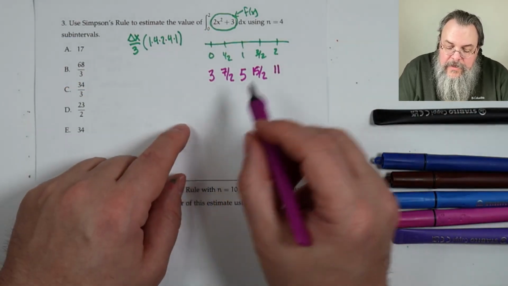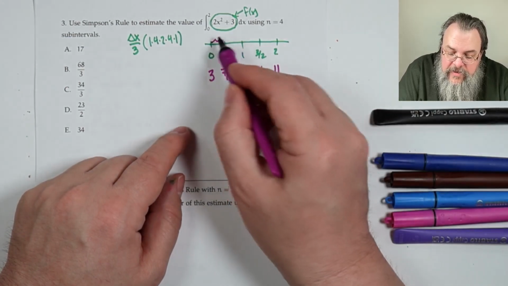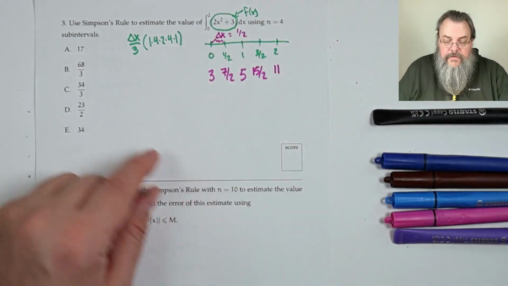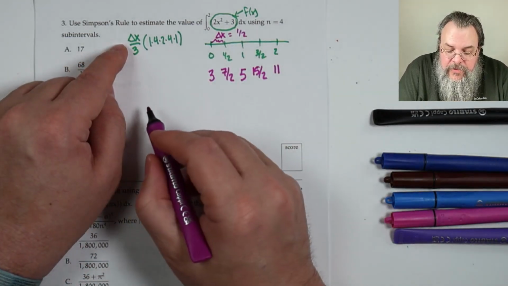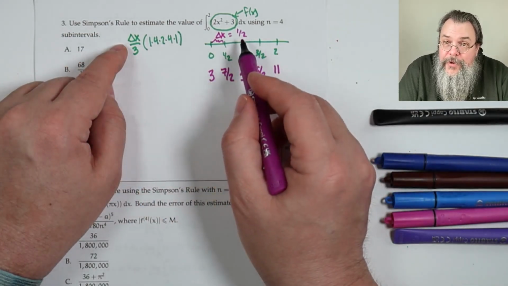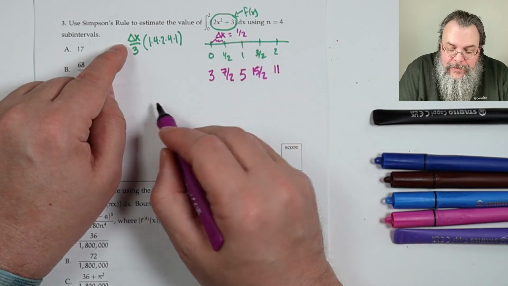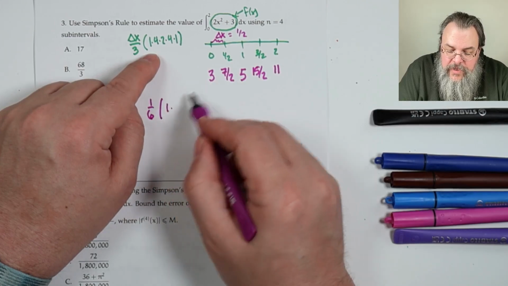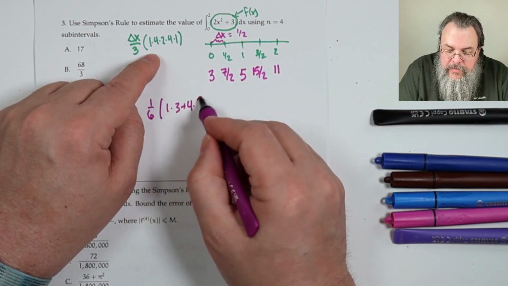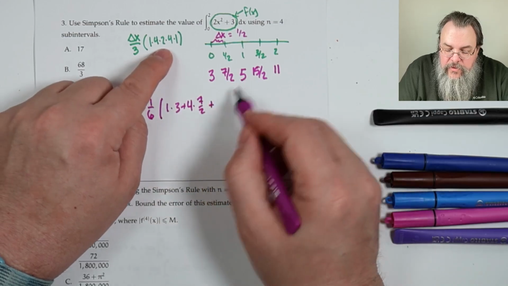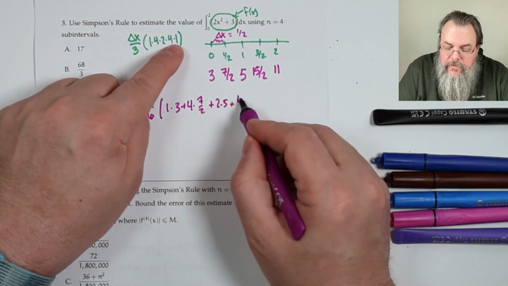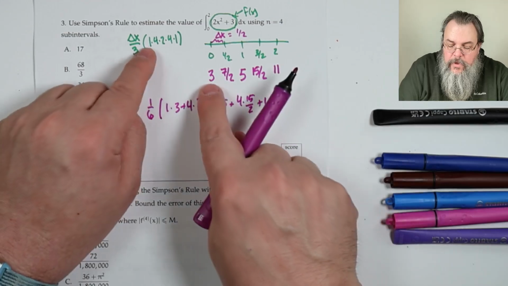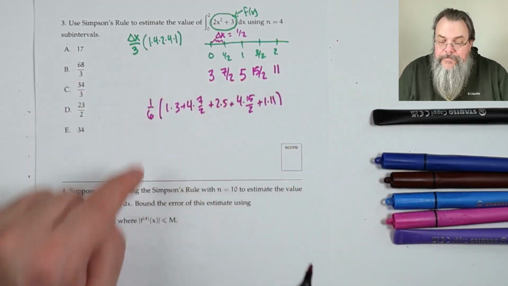Now, the delta x, that's this length, and that's a half. It's the width of one of these intervals. So we're going to take delta x over 3, 1/3 of 1/2 makes 1 over 6. And now 1 times 3 plus 4 times 7 halves plus 2 times 5 plus 4 times 15 halves plus 1 times 11. Right? 1, 4, 2, 4, 1.